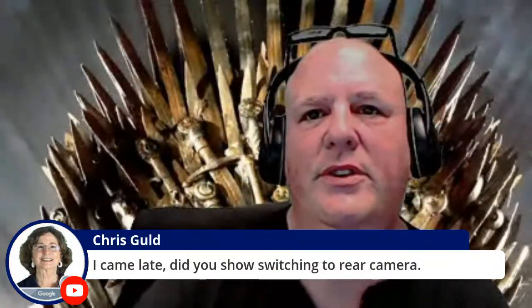Did you show switching to rear camera? Chris, I did not, only because I told him about it and where the icon was. But again, I didn't want to put the phone up there and let everybody see that. Blake says, "Tell Chip to wake up." No, it's not going to happen. So I just kind of told where it was and where you could do that on the Android phone. It's in the top left, so that's what I told them and showed them.